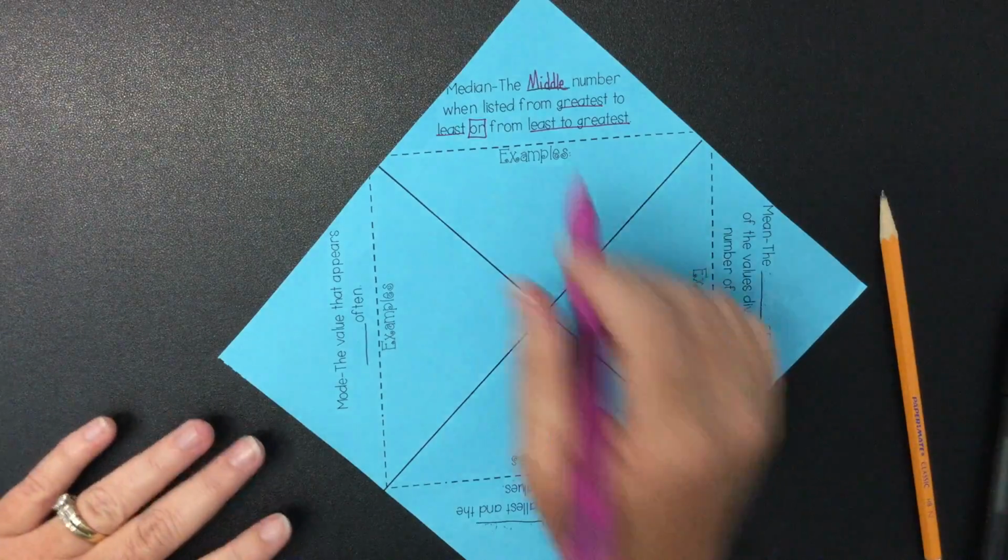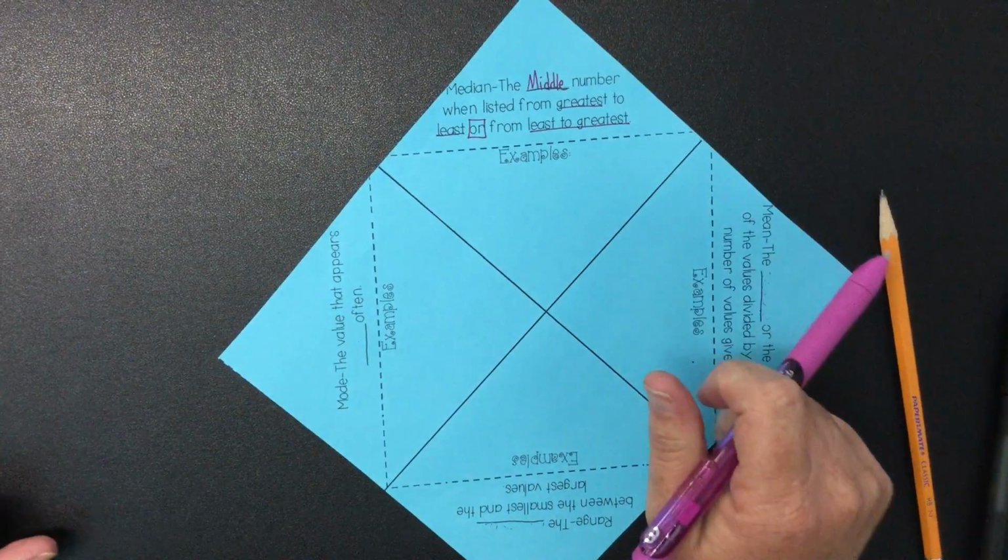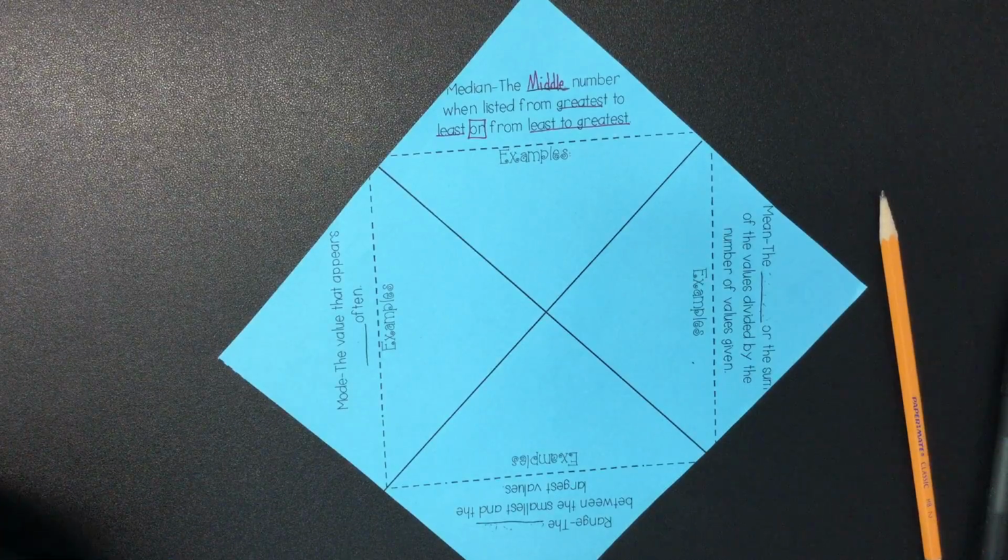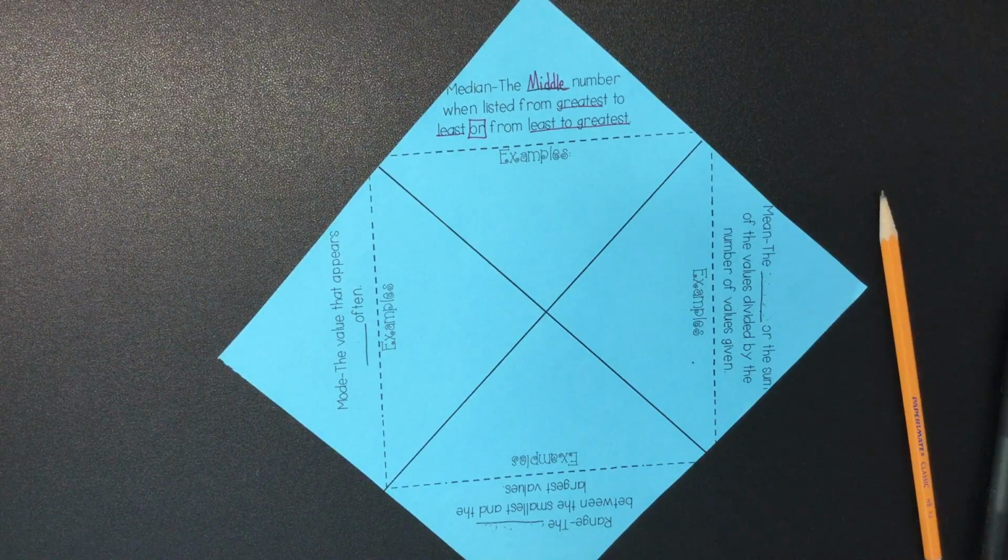So when you find the median, there can only be one number in the middle. Okay? Only one number in the middle. Sometimes when you do the median, you'll find that there's two numbers in the middle. When you have two numbers that fall in the middle, you're going to have to find the middle of those two numbers. Okay? So we're going to look at a couple of examples.